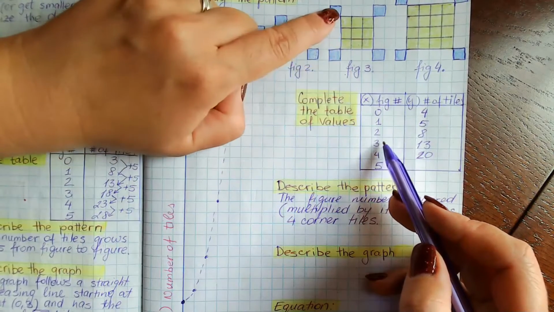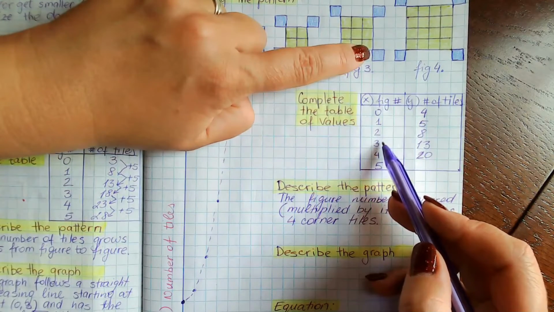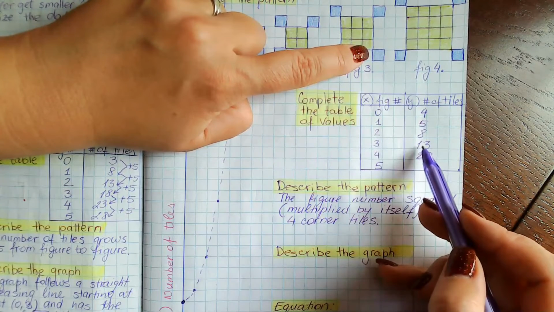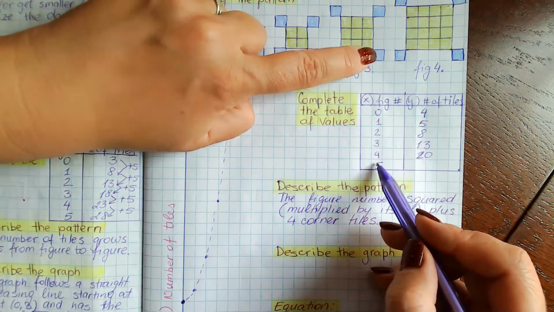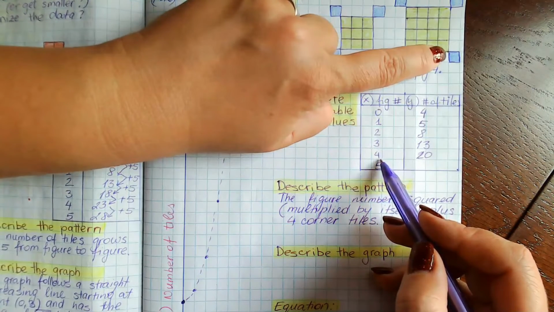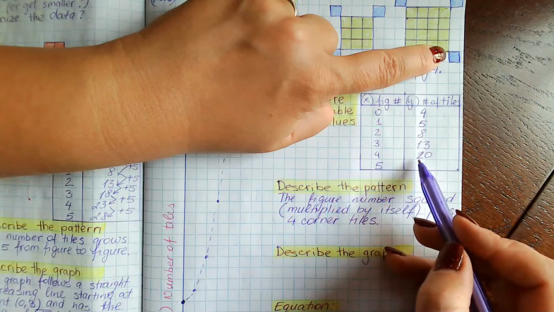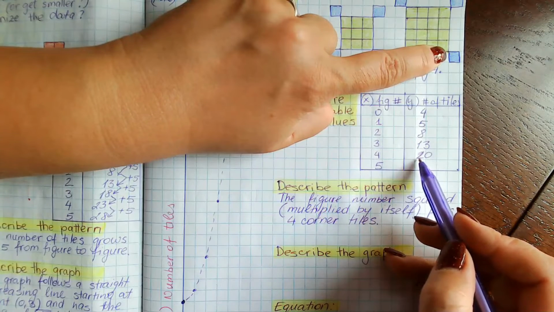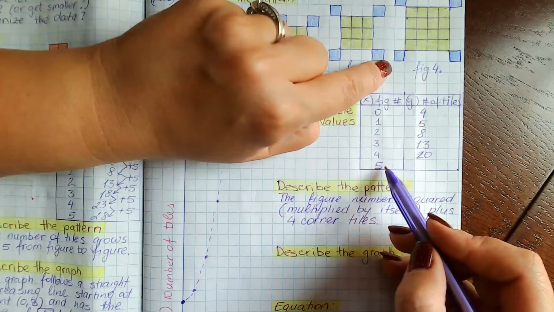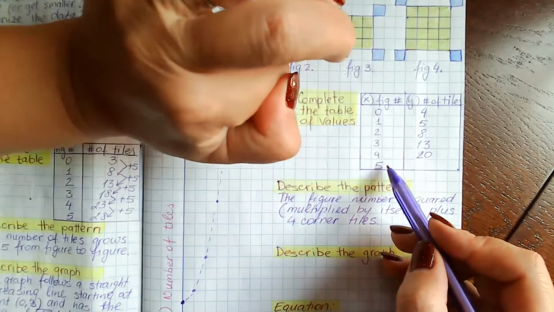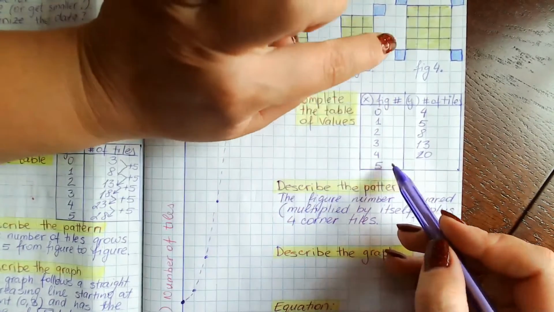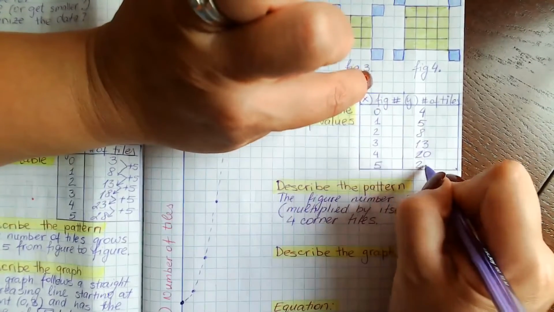Figure number 3: 3 times 3, multiplied by itself or squared, is 9. 9 plus 4 is 13. Figure number 4: 4 times 4 is 16, and then plus the 4 corner units will be 20. So what should then be figure number 5? Figure number 5 will be 5 times 5, which is 25, and then plus 4 corner units should be 29.